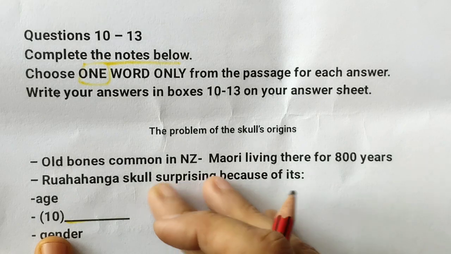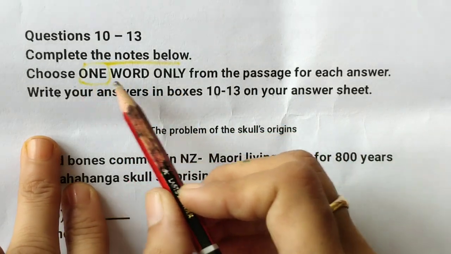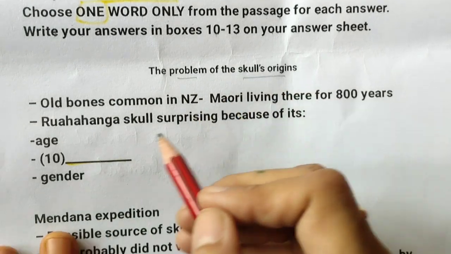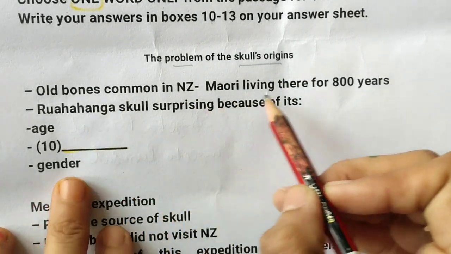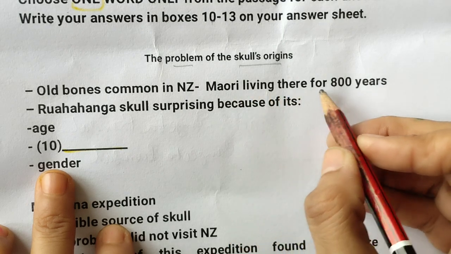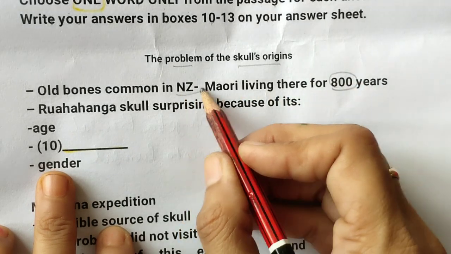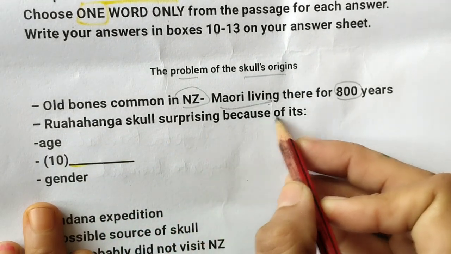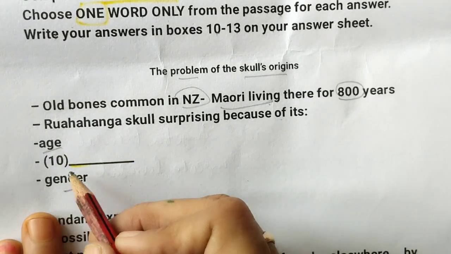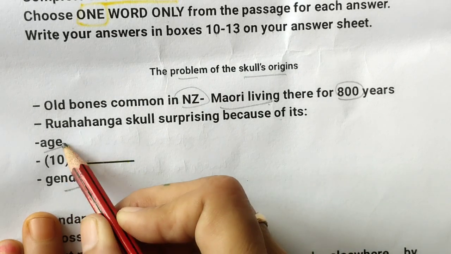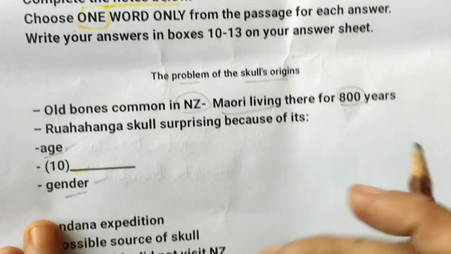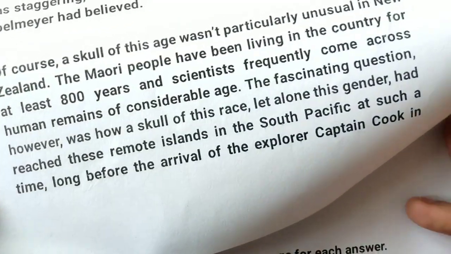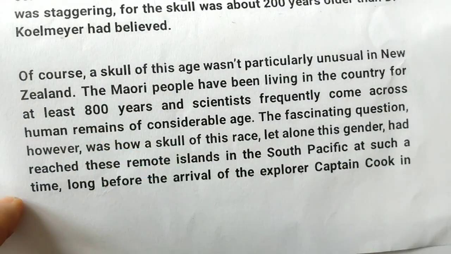Now next question. See this next question, complete the notes below, choose one word only. Okay, the problem of the skull's origin. So here what we will do, of course same category, same thing we will be doing with the help of these keywords. Okay, Maori living, they are talking about surprising because of its age dash and gender, so I will focus on these, and 800 years. So 800 years, you can see this in the next paragraph, 800 years is given.